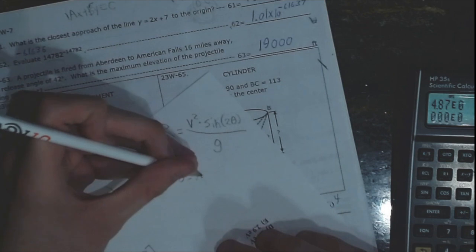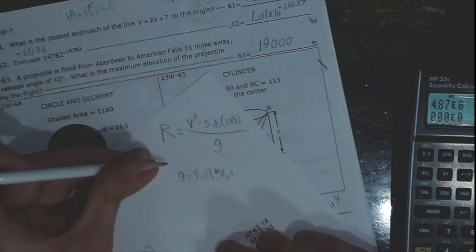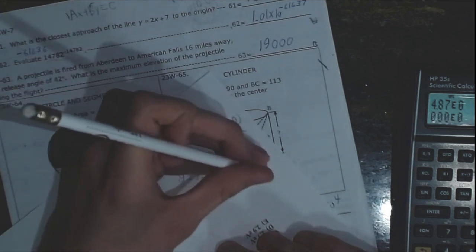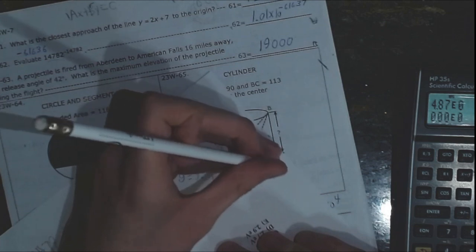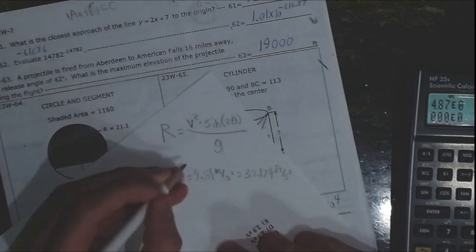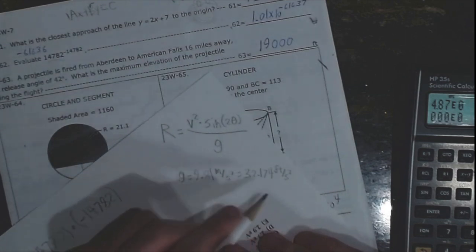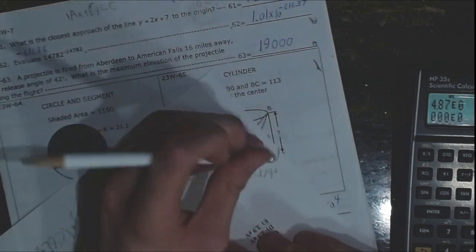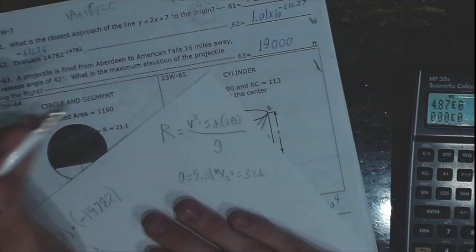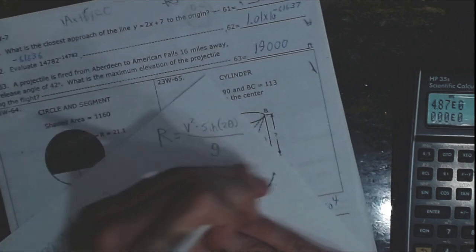G is either 9.81 meters per second squared, or 32.174 feet per second squared. So 9.81 meters per second squared, 32.174 feet per second squared. Those are the 2 constants you want to have memorized. In this case, because we're dealing with miles, we're going to convert miles to feet, and we're going to use the 32.174 as our G.